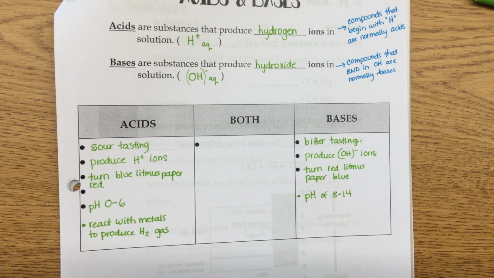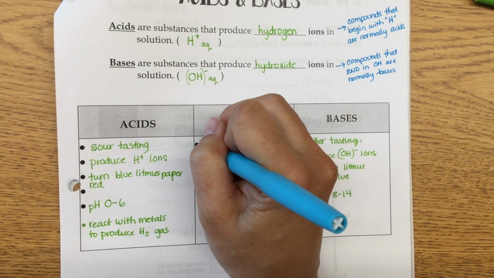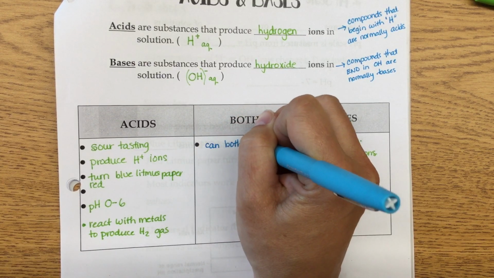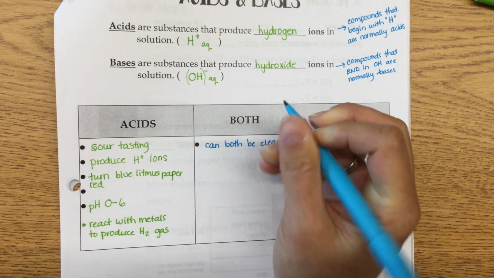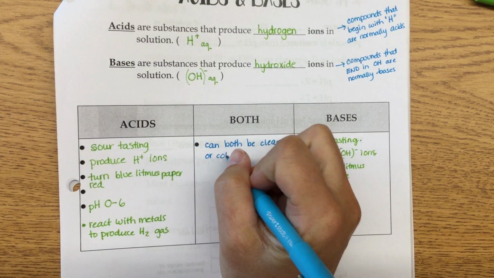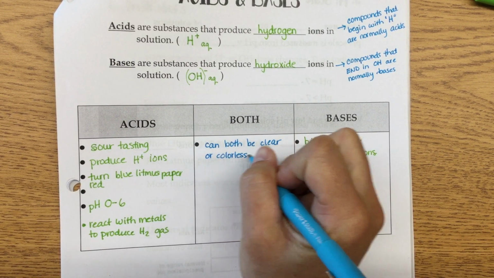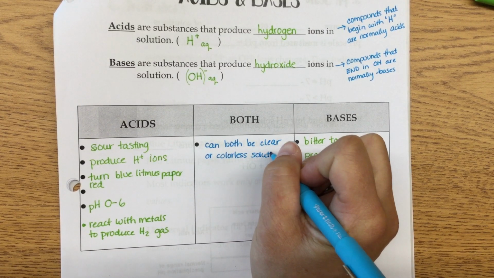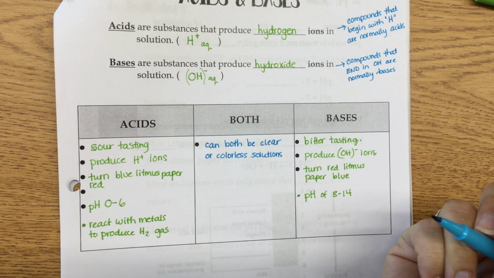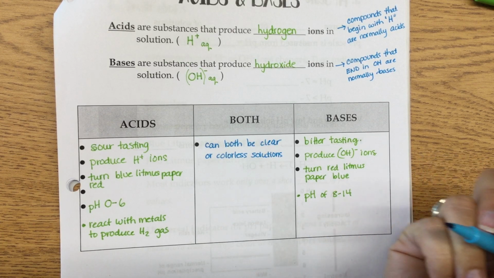And what do we know about both of them together? What kind of commonalities? They can both be clear or colorless solutions, and that's what makes them really dangerous. You don't know if you're dealing with a weak acid or a weak base or a strong acid or a strong base.